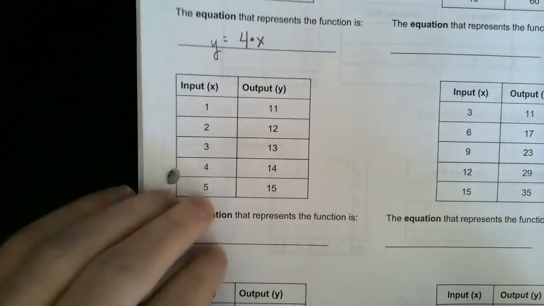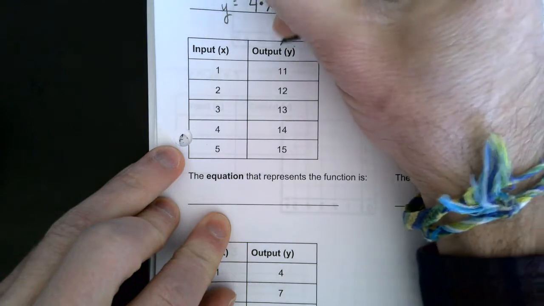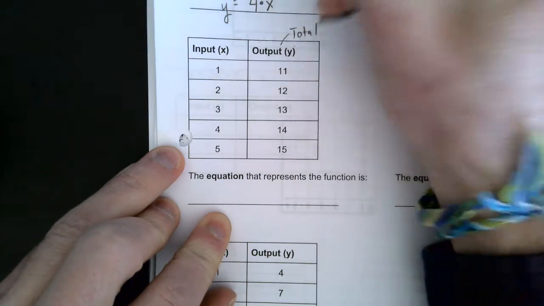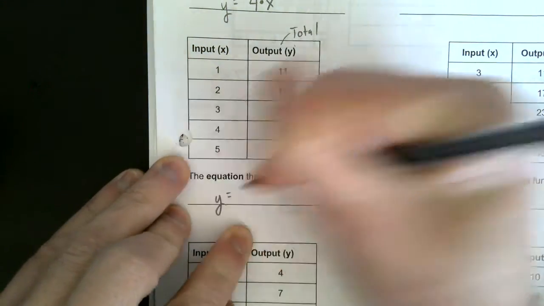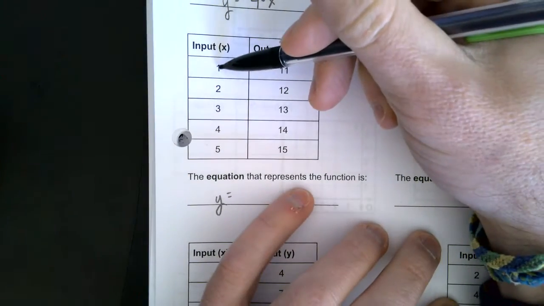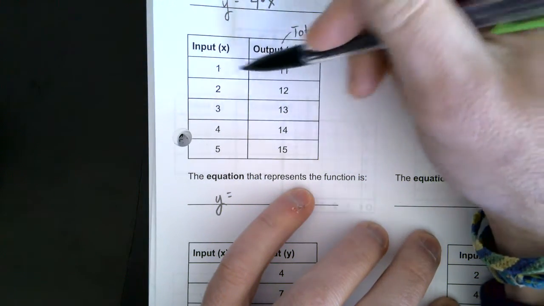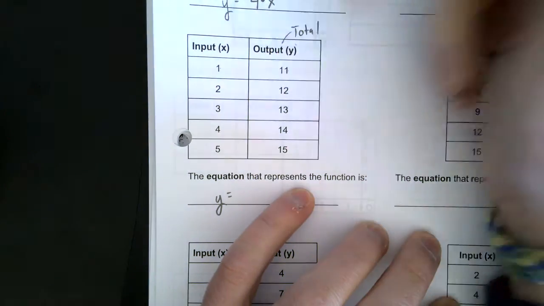Let's try this one here. We'll start our equation. Y is the total. So that y is going to be by itself. That's the output. That's what we're getting. How do we get from 1 to 11? Well, we could multiply by 11, but 2 times 11 is 22, not 12.